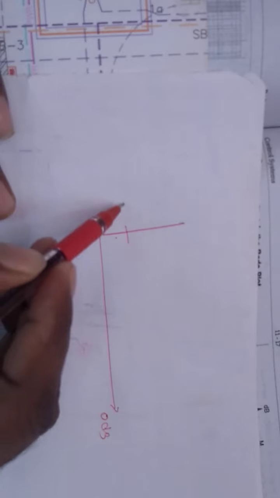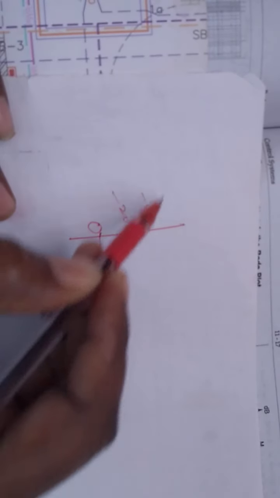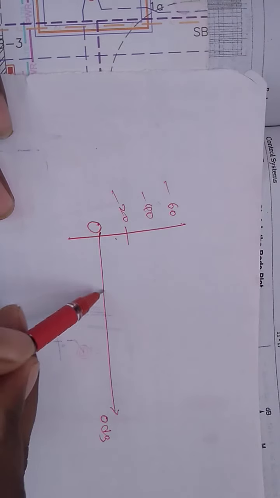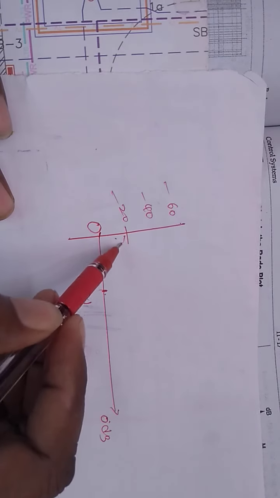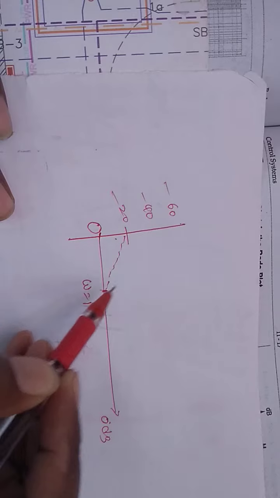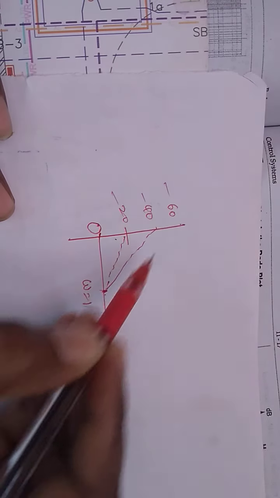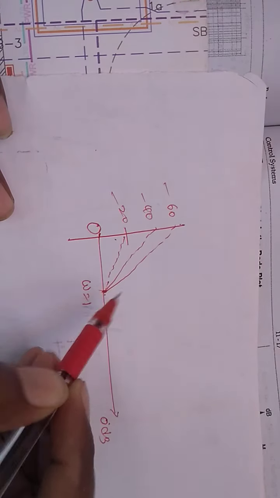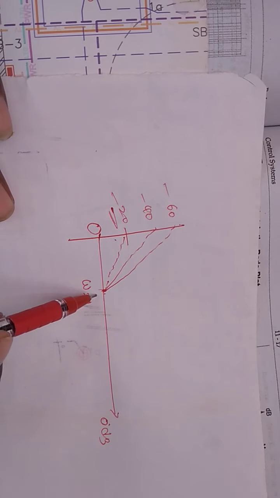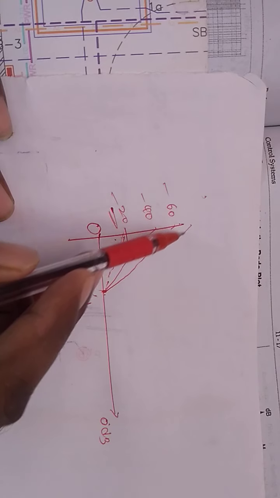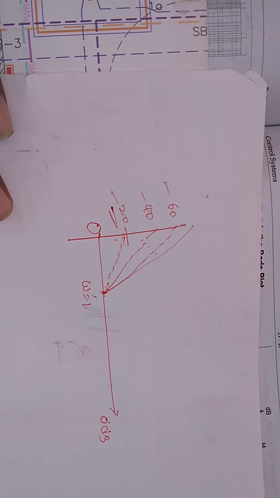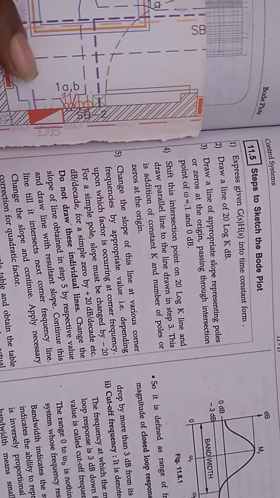Then you have to mark minus 20 dB, minus 40, minus 60 dB. So this is omega is equal to 1 at the 0 dB line. Just for reference of slope, you can draw the dotted line from the corresponding gain, that is minus 20, to this point. So join all the slope lines 1, 2, 3. Minus 80 means you can join to this point only. That is what step number 3 denotes.